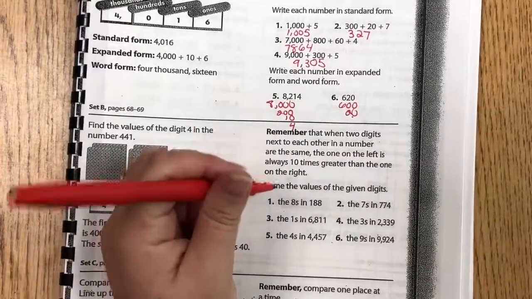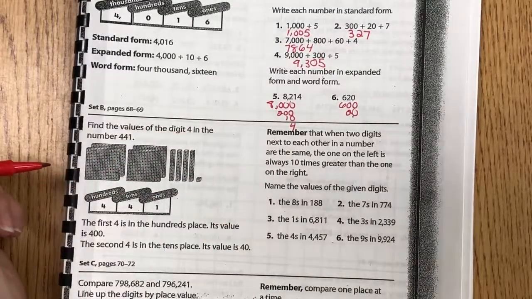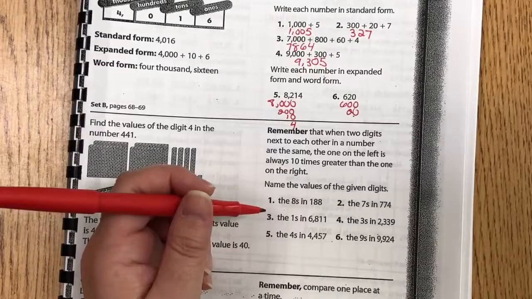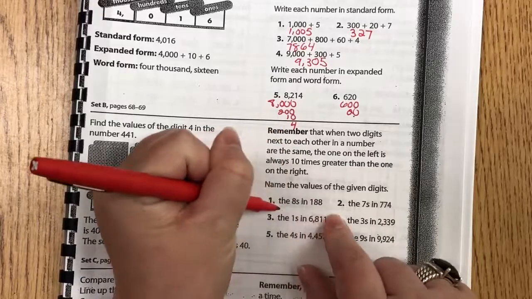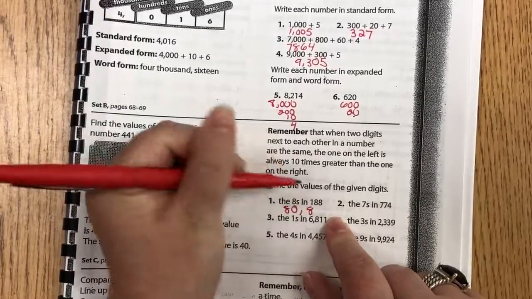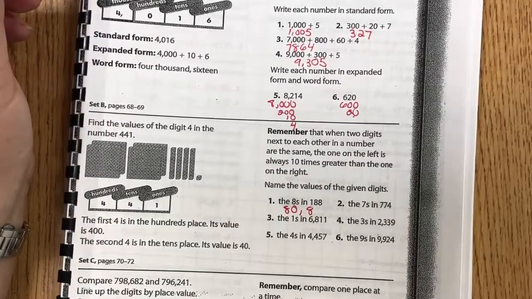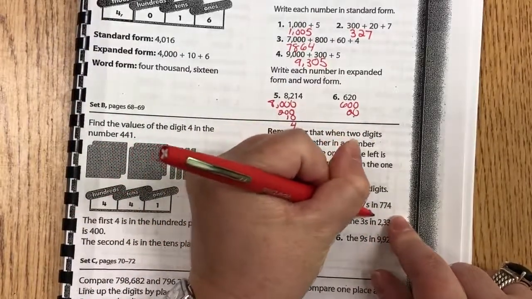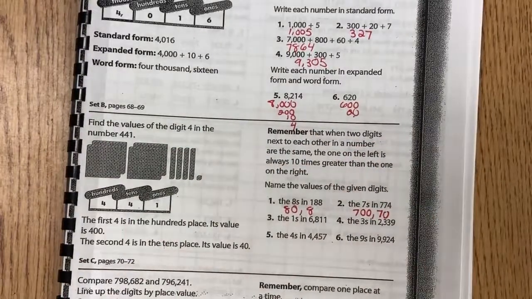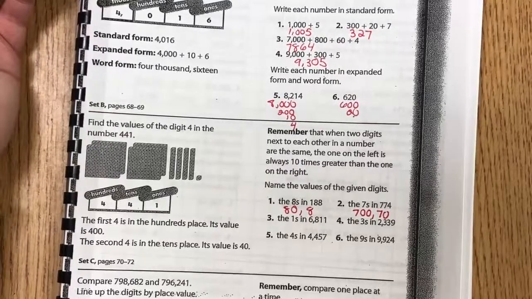Okay, next bit. The values of the given digits. So we've got place value, and then we have actual value. When it's asking for the value, that means the 8s in 188 are 80 and 8, not 10s and 1s. The 7s in 774 are 770. The biggest tip I can give you is say it out loud. Whisper it out loud to yourself.